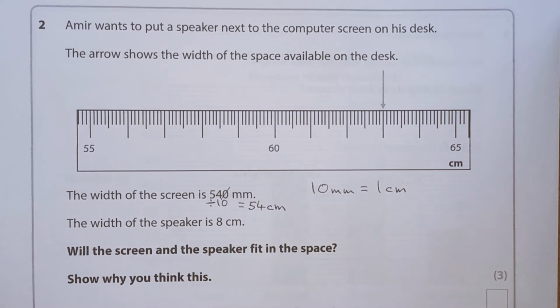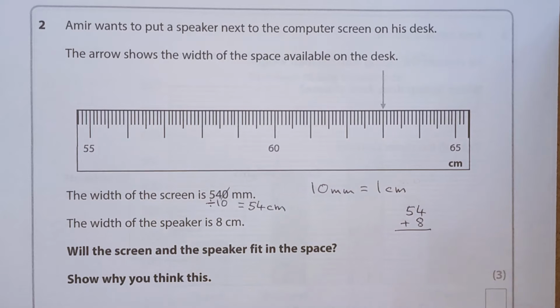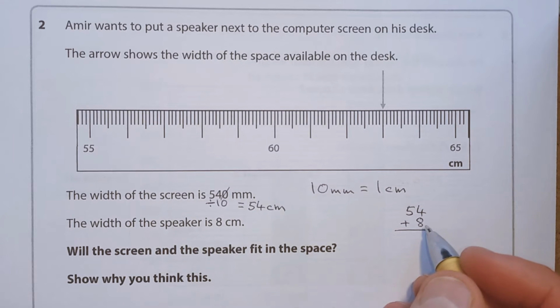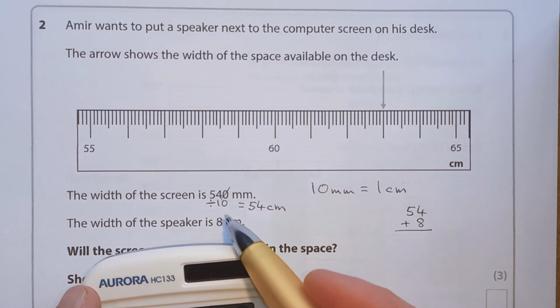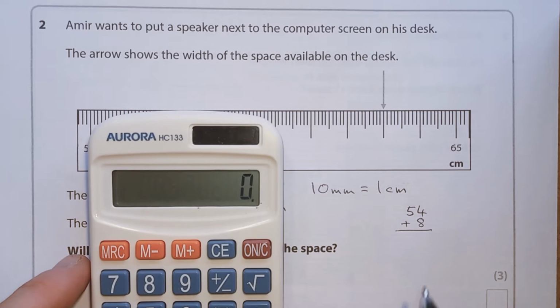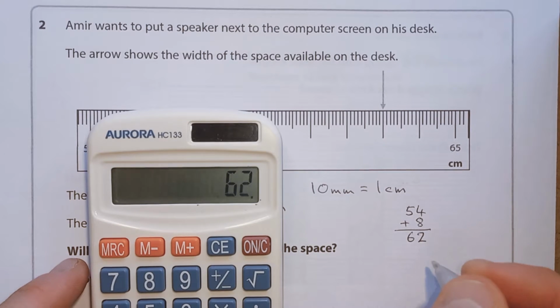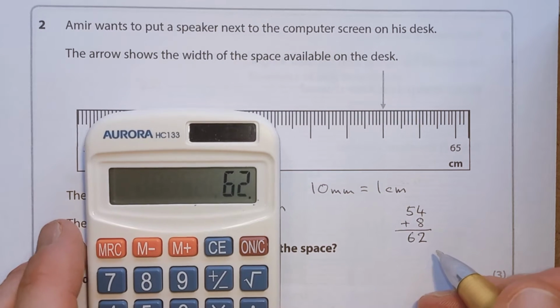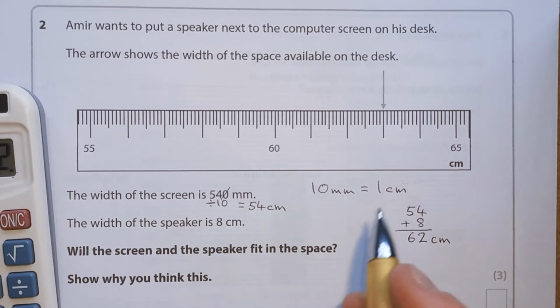centimetres. Okay. So we're trying to get the computer and the speaker in, so we want 54 and 8 to fit in the space. Well, we can use our calculator for this one now. In fact, even here, we could have done the 540 divided by 10 if you're less comfortable taking the 0 off. But we want to do 54 plus 8, which is 62. Okay, you can do it without the calculator. But if you do, it's always good to check with the calculator as well. Right, so we've got 62 centimetres that needs to fit in the gap.